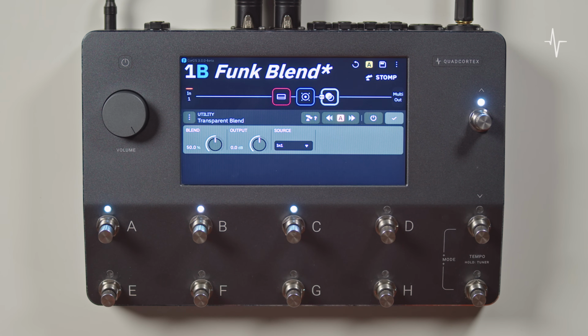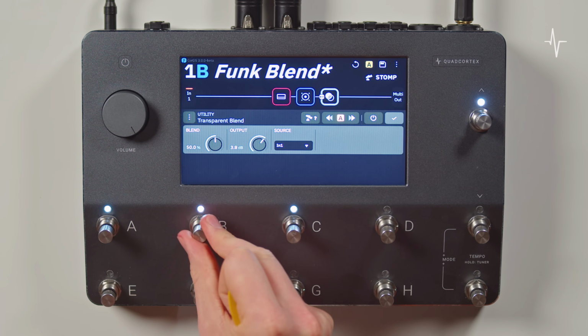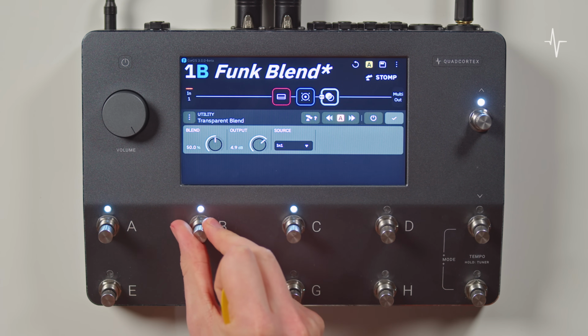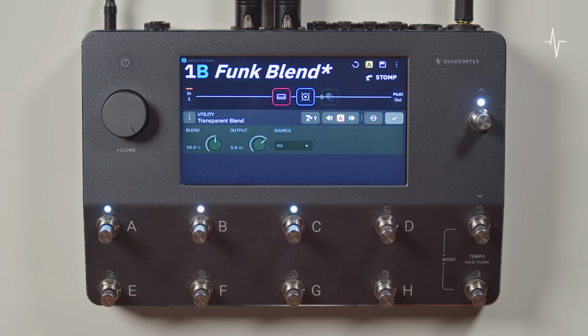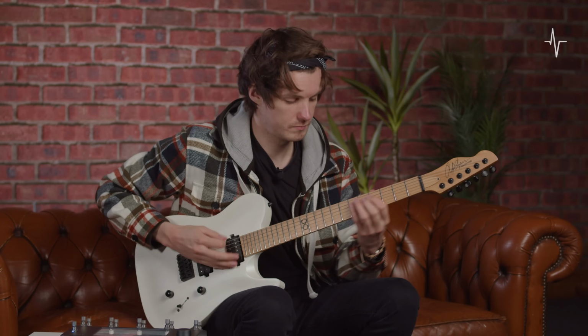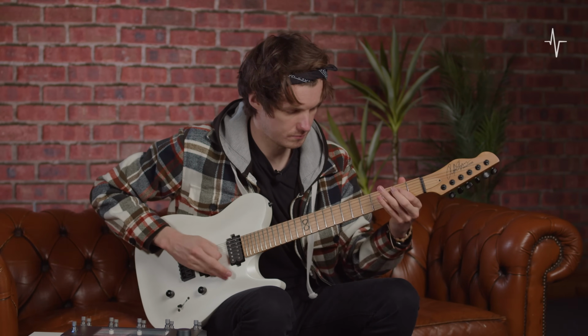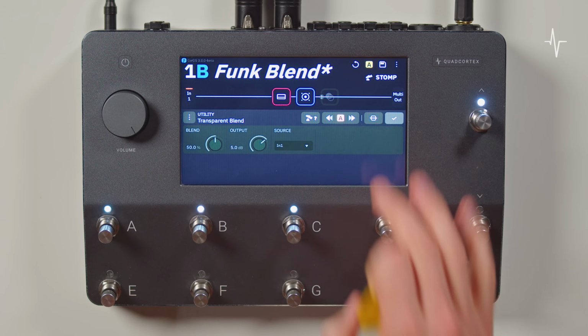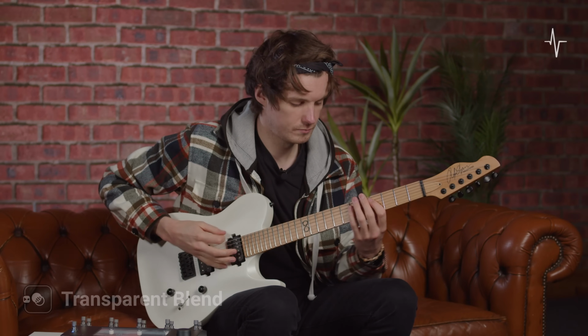And I'm also just going to boost the output a couple of dB. So here's how my tone sounds bypassed without the blend of the DI. And here's how it sounds with a blend of my DI and the clean amp tone.